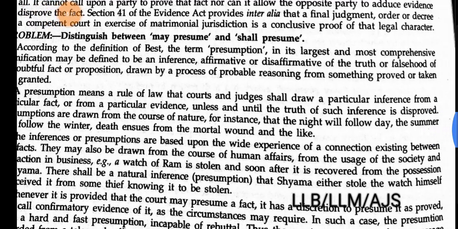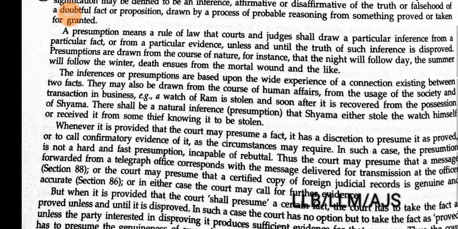According to the definition of Best, the term presumption in its largest and most comprehensive significance may be defined to be an inference, affirmative or disaffirmative, of the truth or falsehood of a doubtful fact or proposition, drawn by a process of probable reasoning from something proved or taken for granted. A presumption means a rule of law that courts and judges shall draw a particular inference from a particular fact or from a particular evidence, unless and until the truth of such inference is disproved.